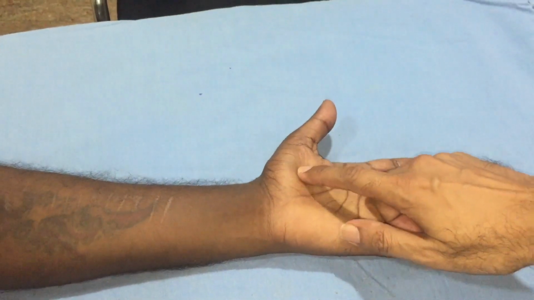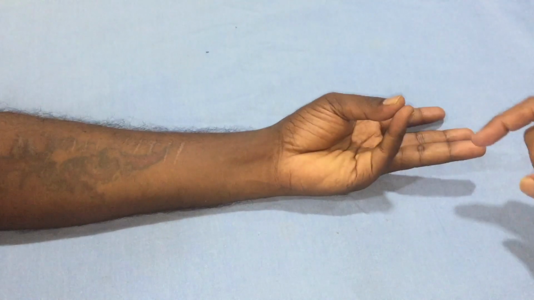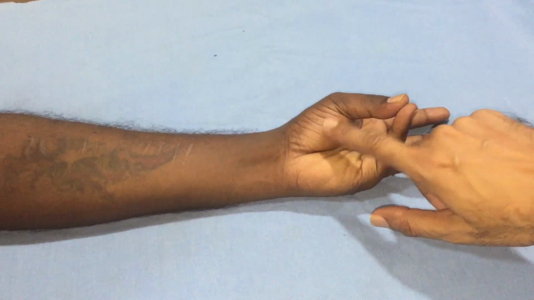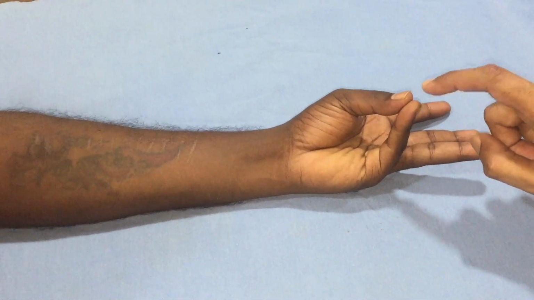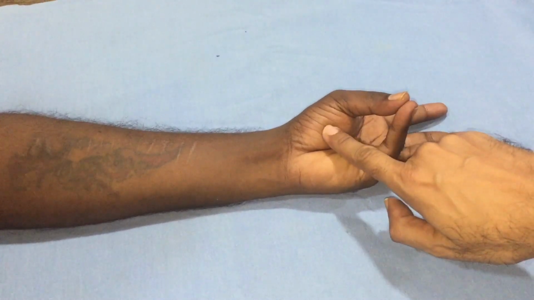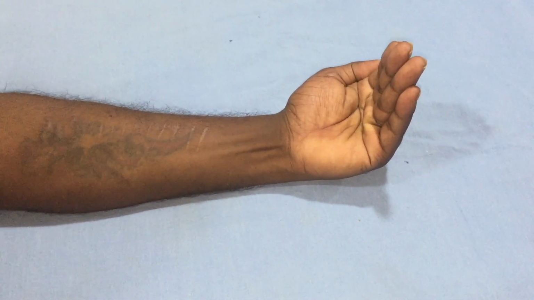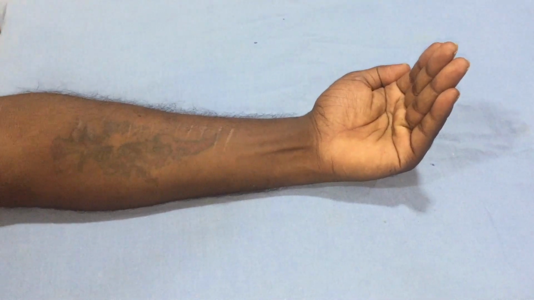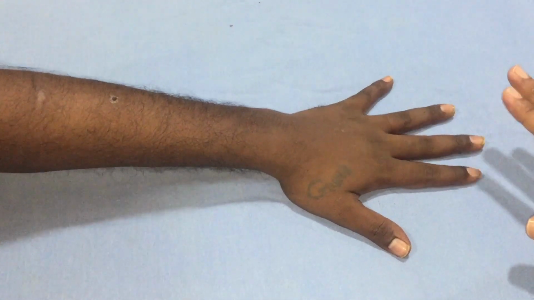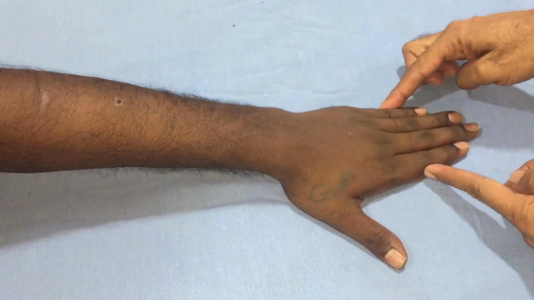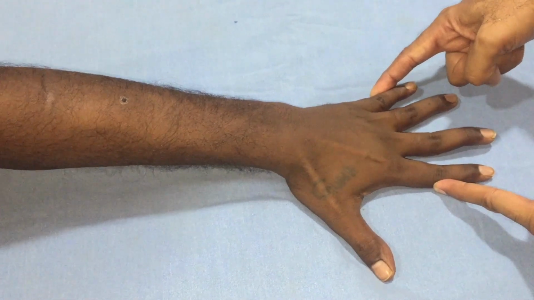In testing the hand muscles, first we palpate the thenar muscles, the tone of the thenar and hypothenar muscles, and then check for the opposition. Opposition must be pulp to pulp pinch between the thumb and the fingers. Next is checking the lumbrical position, the integrity of the interossei and the lumbricals. Then the abductors, that is the dorsal interossei supplied by the ulnar nerve.